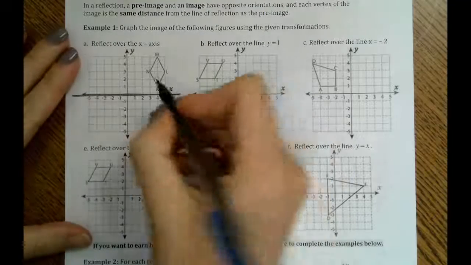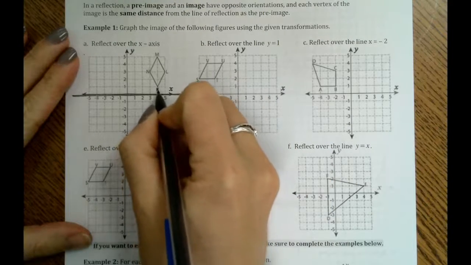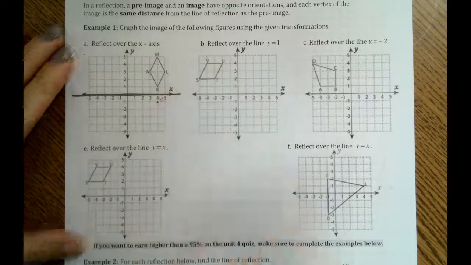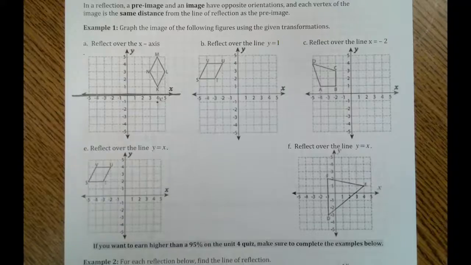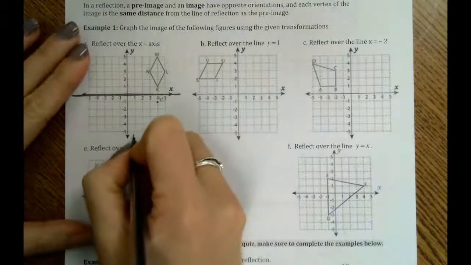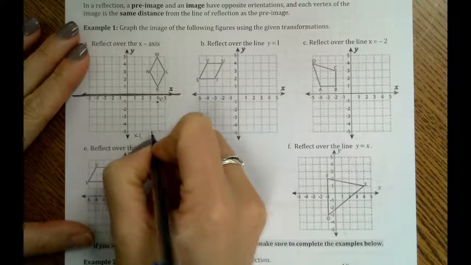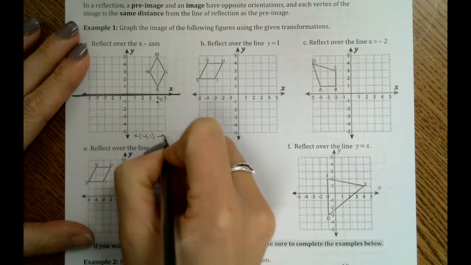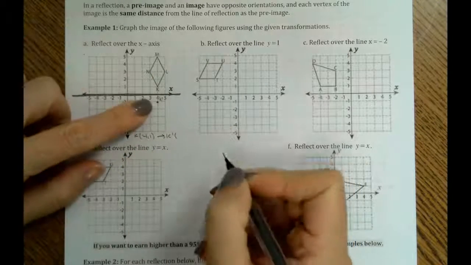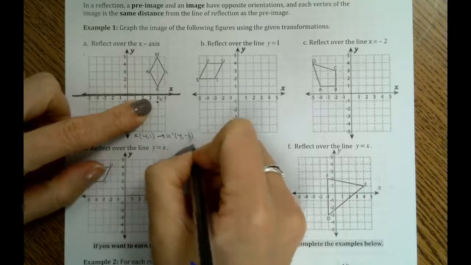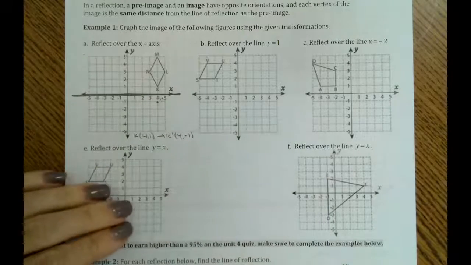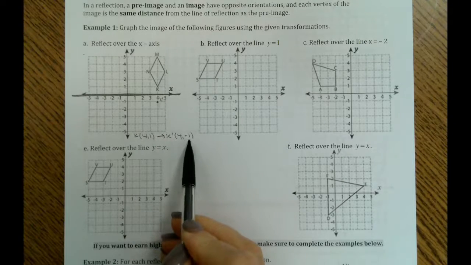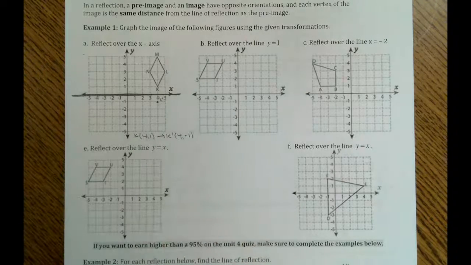Okay, let's do that to start. So if I look at point K, it is 1 up, so I'm going to go 1 down because I'm going to flip it over the x-axis. So there's my new K point. Now I want to talk specifically about that actual point. So the point was 4, 1, and now it is 4, negative 1. So what happened is my y changed. It changed to a negative. I just flipped the sign on that.